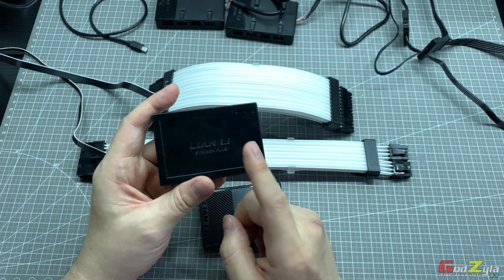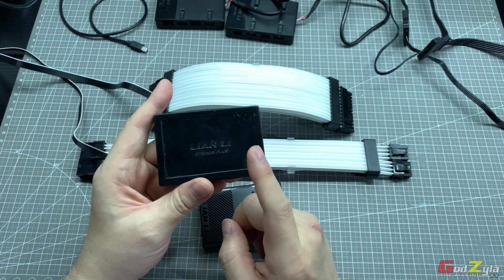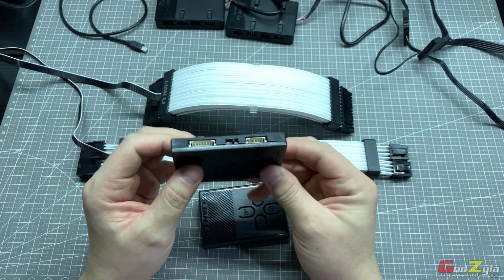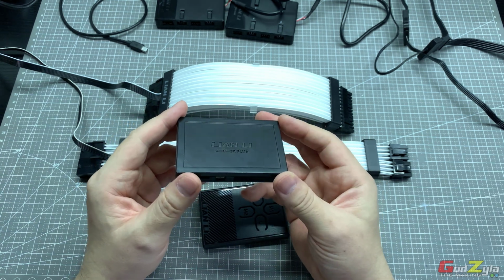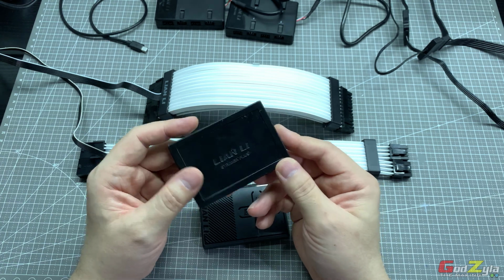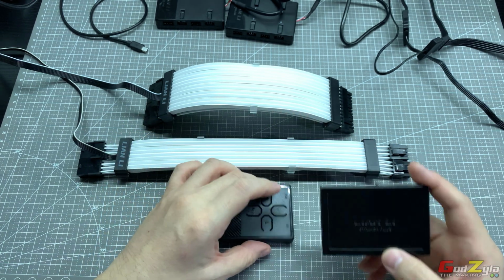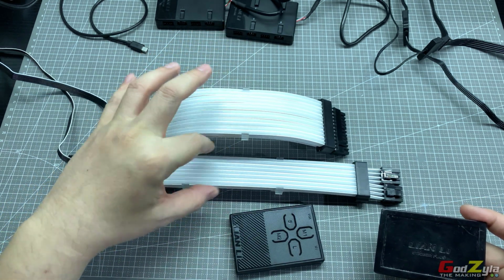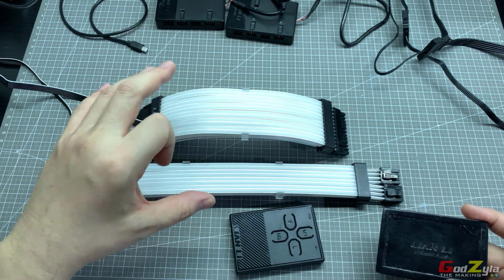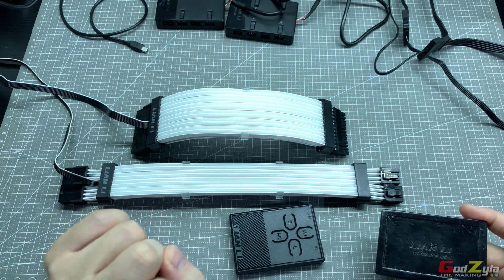Now, Lian Li have chosen me to do the beta test for them. That's why they sent me this unit. So just wait for it, probably early May or mid-May, so don't rush to it. Besides this, I do have information that there is an improved version of the Strimer Plus, which is the Strimer Plus V2. So do take note of that.